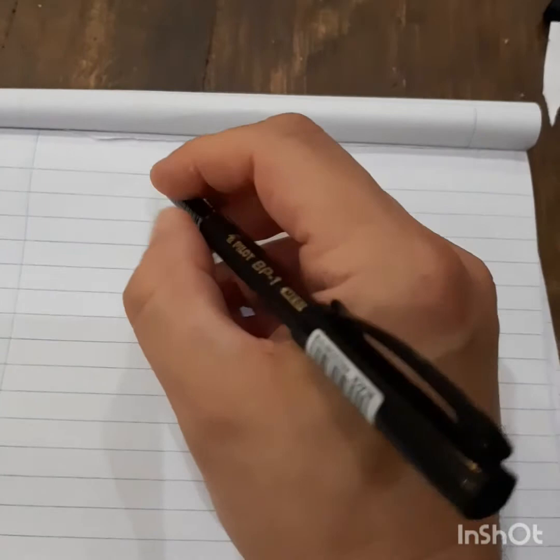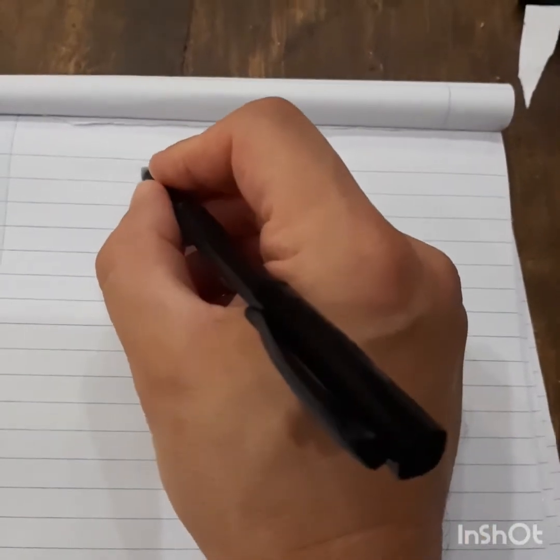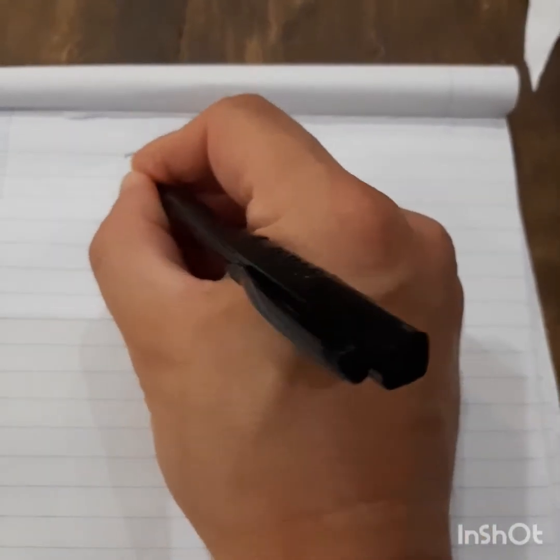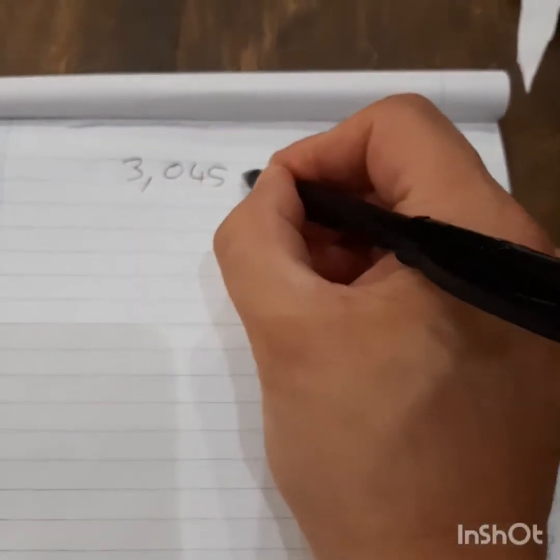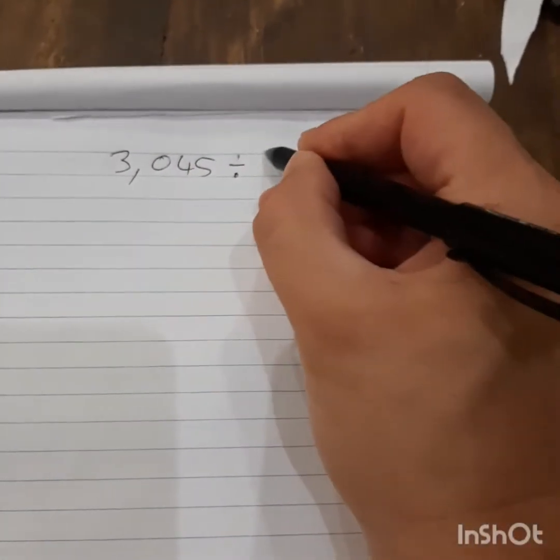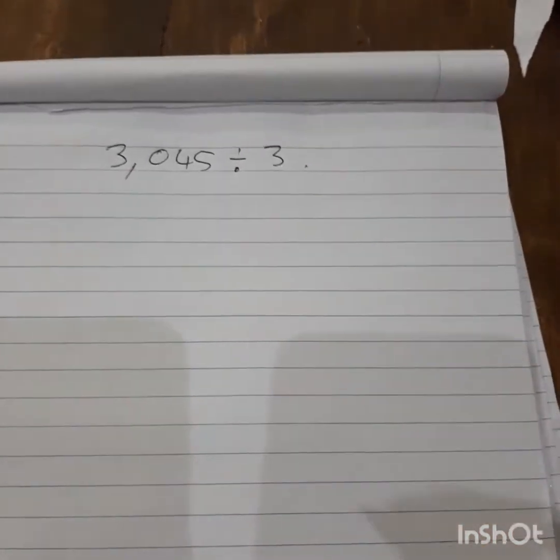We need to remember that the same principle applies to when we divide. You have to always remember how many digits you started with so that you can end with the same amount of digits on the right hand side of the comma. Let's have a look at a sum. 3,045 divided by 3.